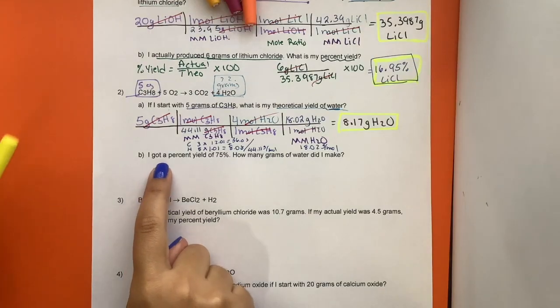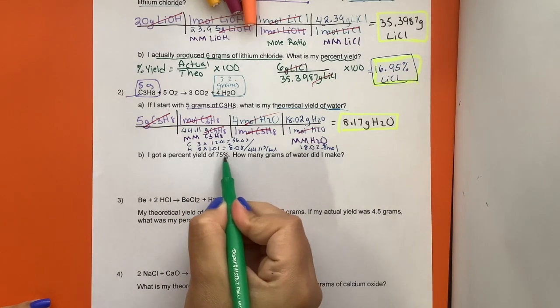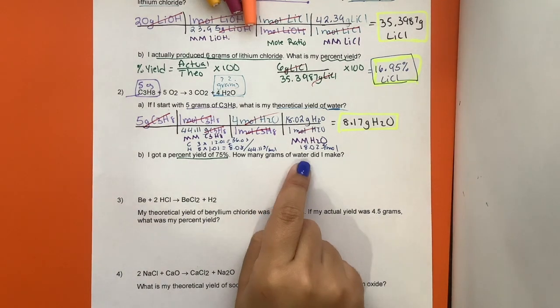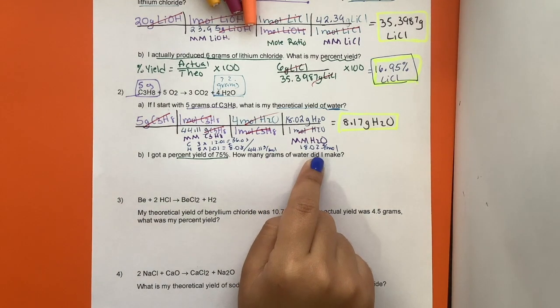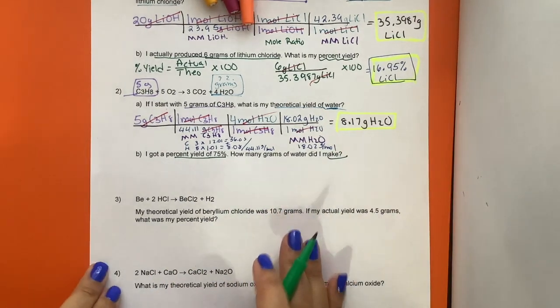Now part B says, I got a percent yield of 75%. So here they're giving us the percent yield of 75%, and they're asking us for how many grams of water did I make. So what they're actually asking us for is the actual yield.